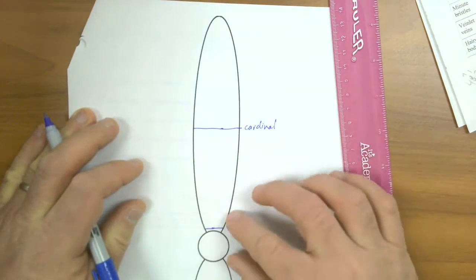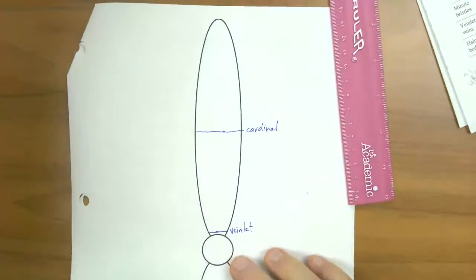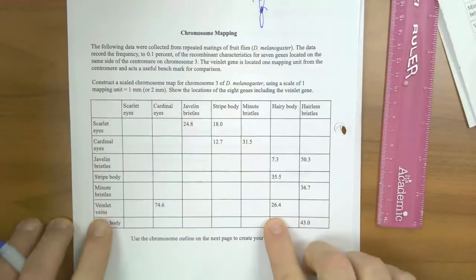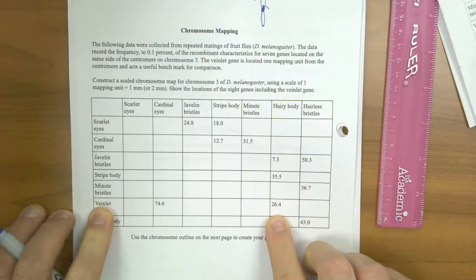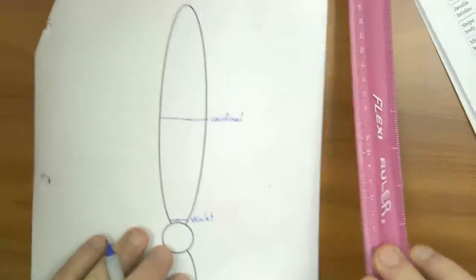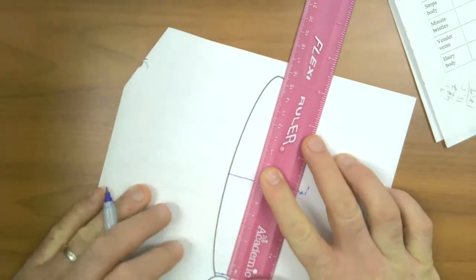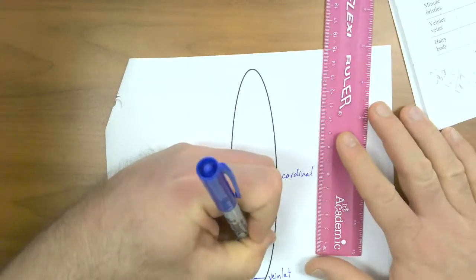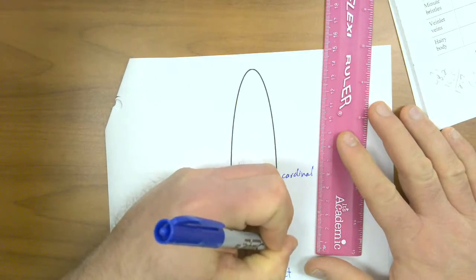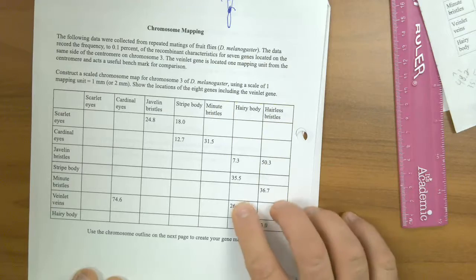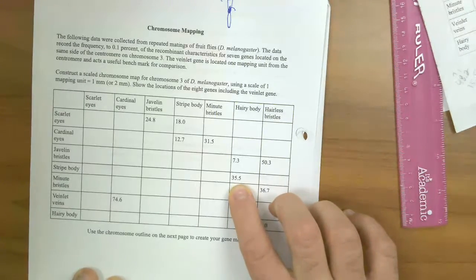Okay, so you start to see how you can use this information. The veinlet gene is 26.4 map units from hairy body. Okay, so veinlet is about 26.5 from hairy body. Now, if we look at the hairy body gene, it's 35.5 from striped body.